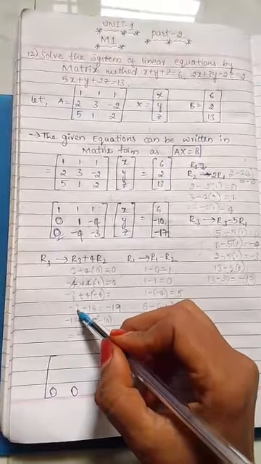Again I have R3 here. R3 minus 17, minus 4 into R2. R2 is 10. 4 into 10, that is 40. Minus 17 minus 40, that will be minus 57. Write the minus 57 in this place. Write the XYZ as it is.